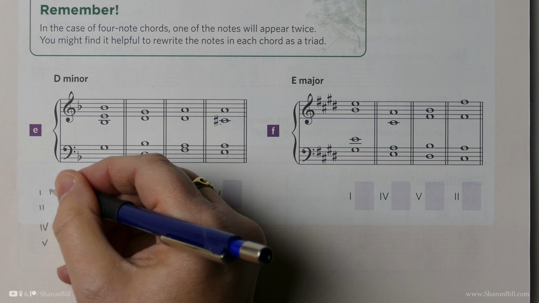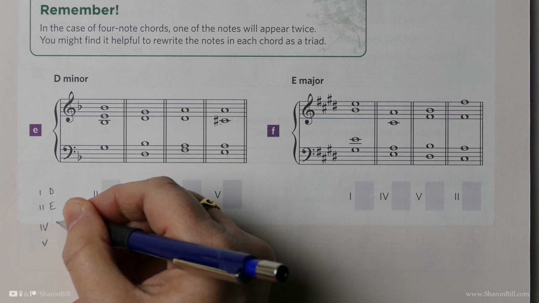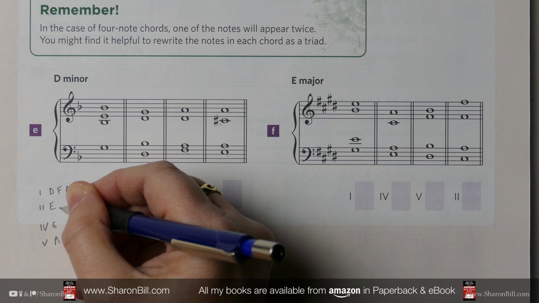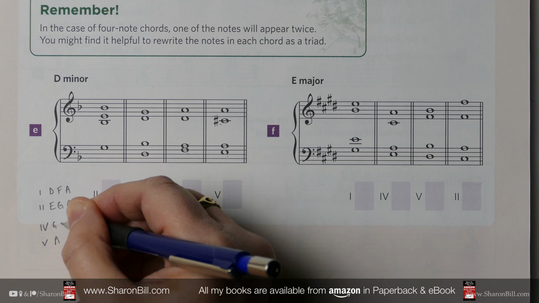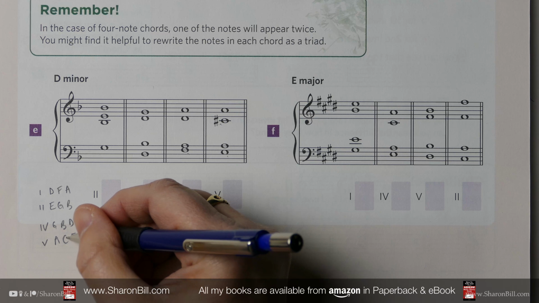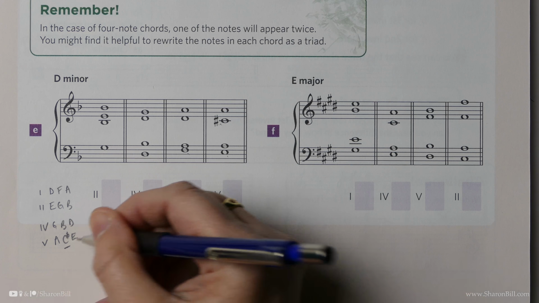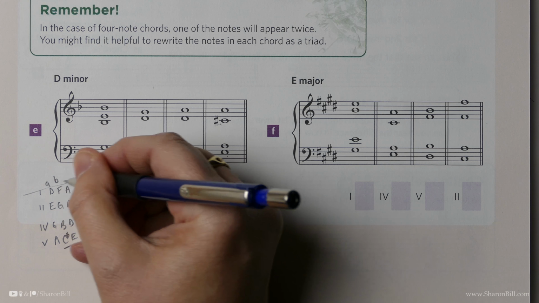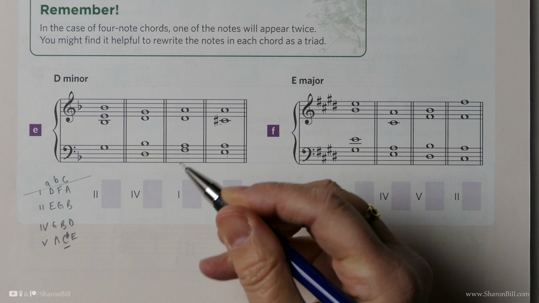And if we're in D minor, it's D, F, A; E, G, B; A, C, E. Your key signature will deal with everything apart from the raised seventh.